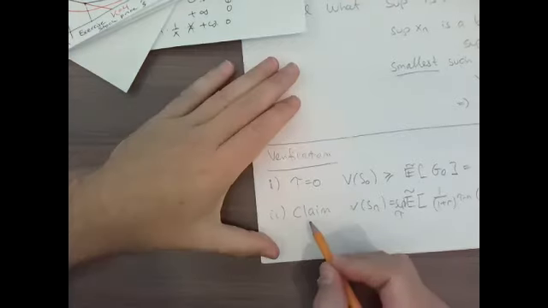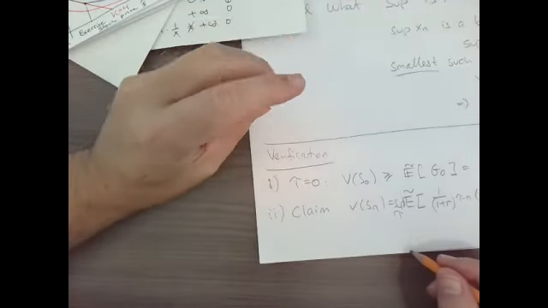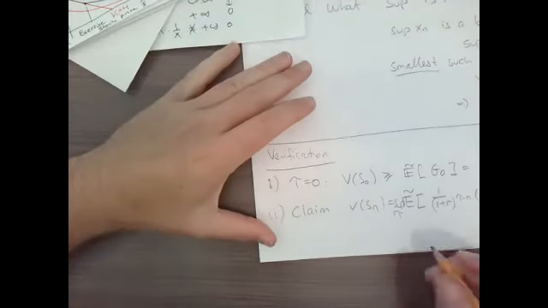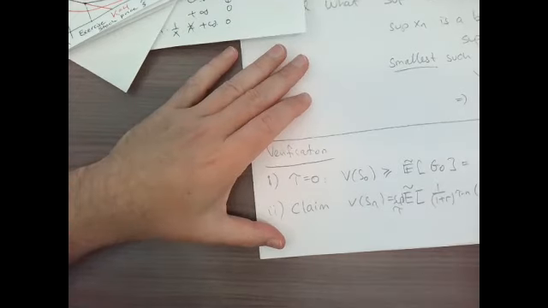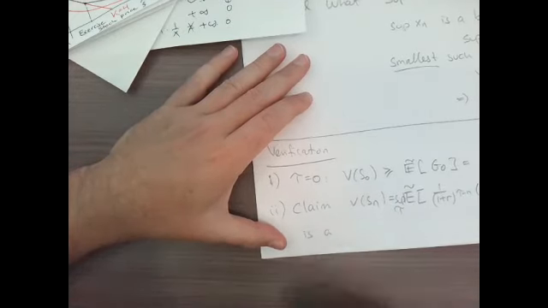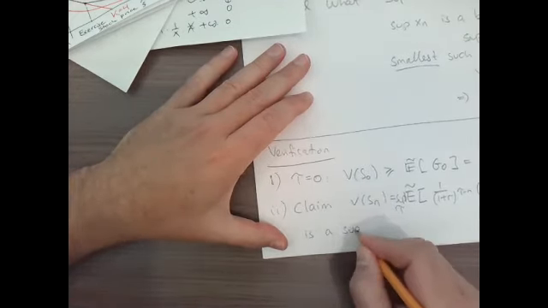We're claiming that this object here is a supermartingale.